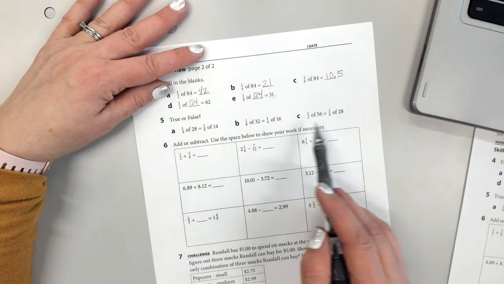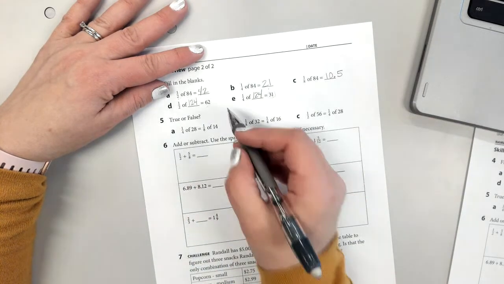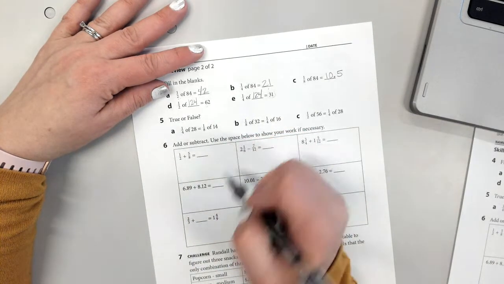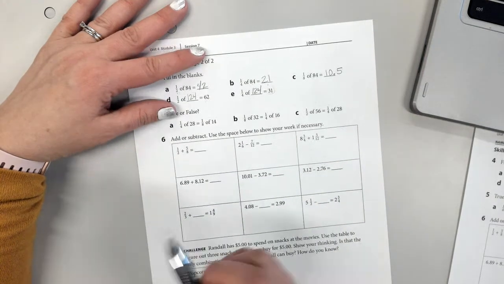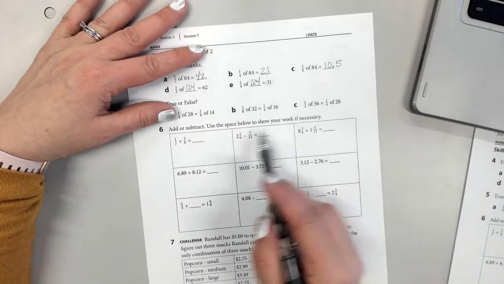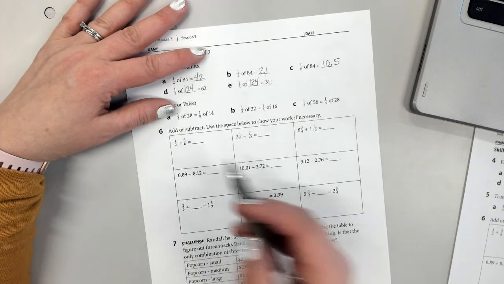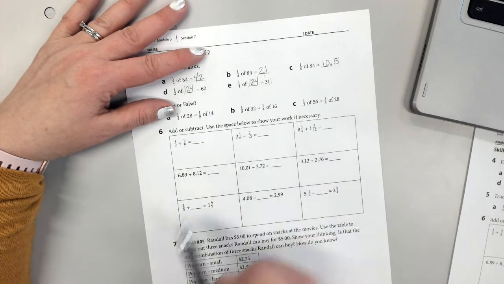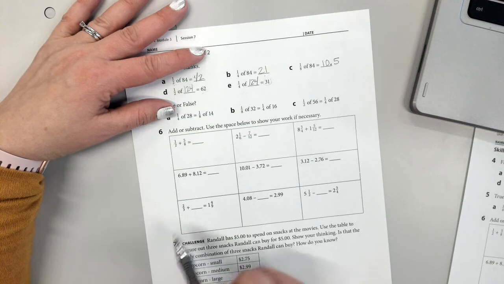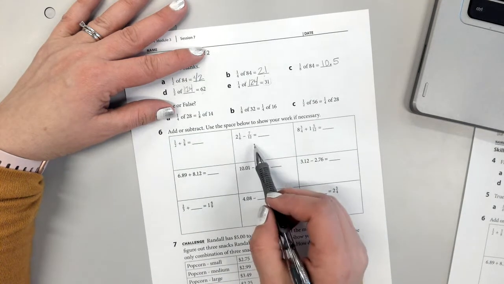So now that I've done those for you, I want you to do the true or false ones by yourself. Just write an F or a T next to it, depending on if it's true or false. Okay, we're going to add and subtract in here. Don't forget, when you add and subtract fractions, you have to find a common denominator. So I'm going to do this one with you.